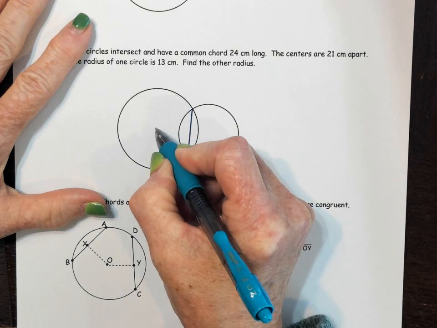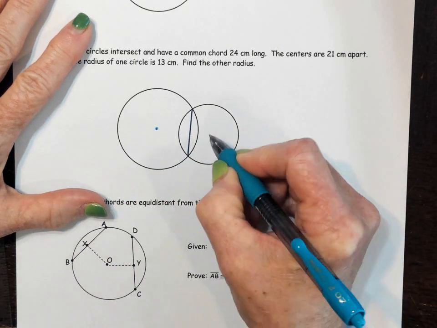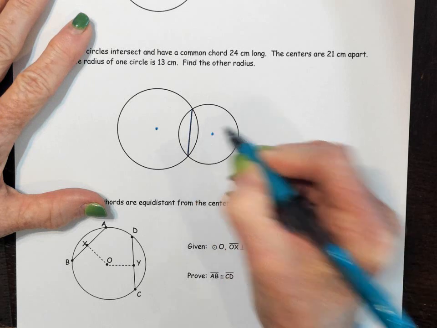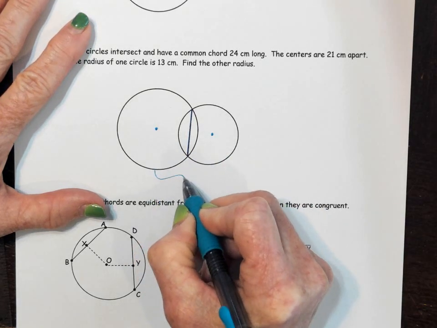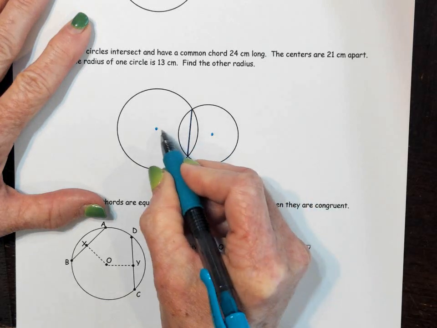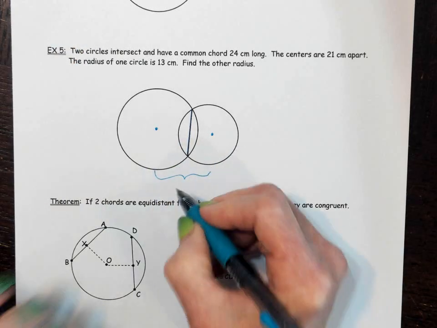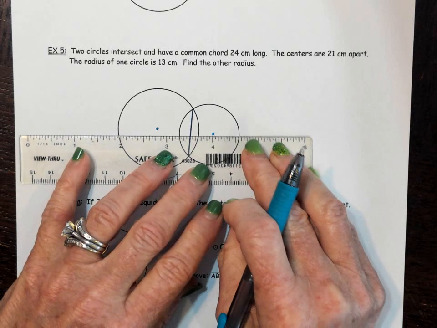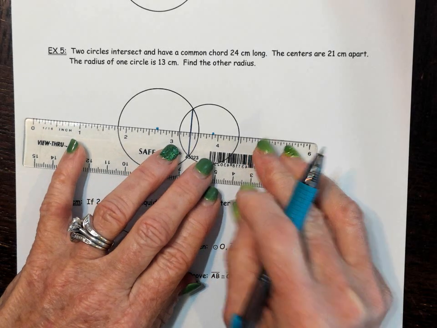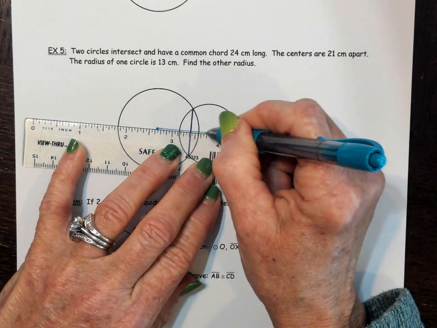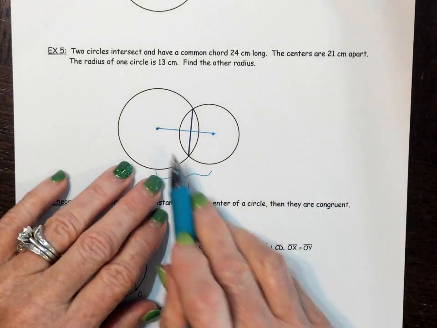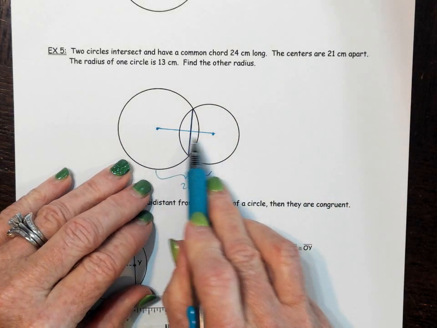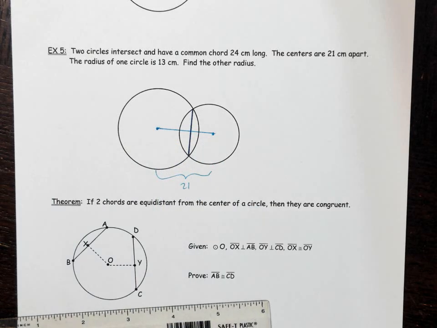So let's find the center here. You can estimate, that's fine. Again, that's kind of hard to put in there, so I'm just going to draw it down here, that distance between those two is 21. I'm going to go ahead and connect those up. That light blue line, if you can see the color there, that one is 21 centimeters long.